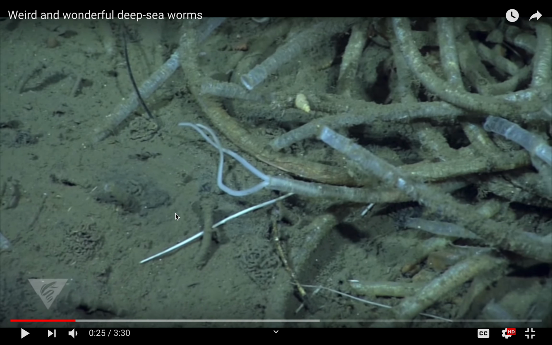So polychaete worm is one of those old terms that we don't really use anymore because it doesn't mean anything. It doesn't tell you anything in terms of genetics. There are polychaete worms on every single major branch of the annelid tree. And so it's a polyphyletic term at the very best.